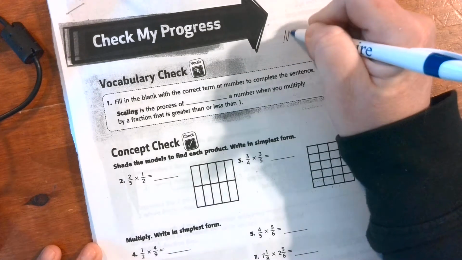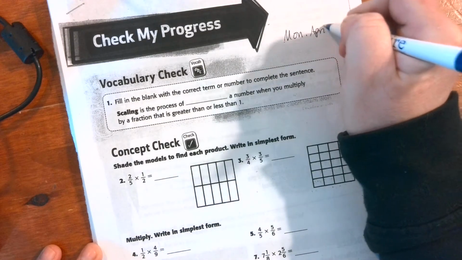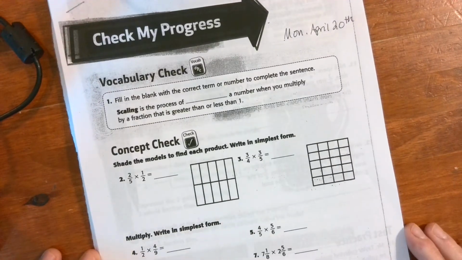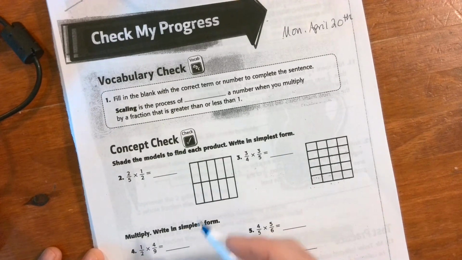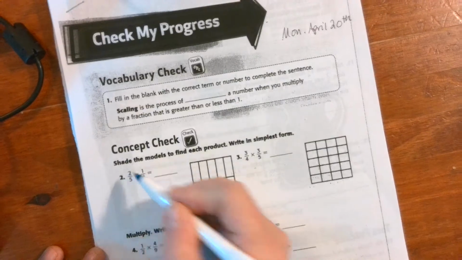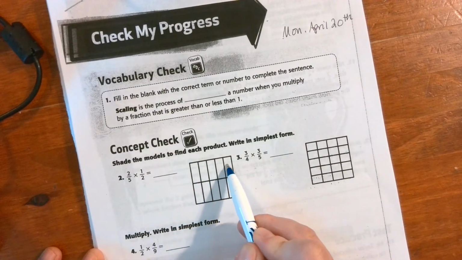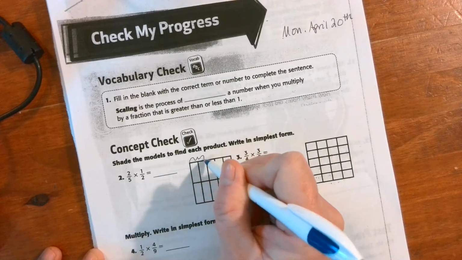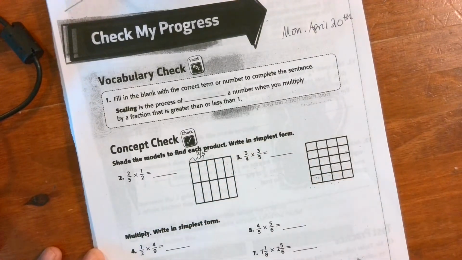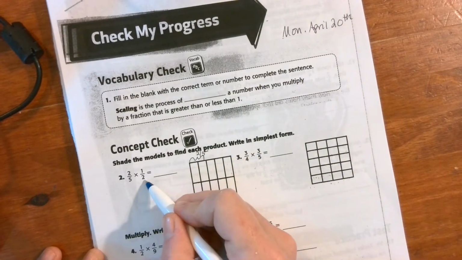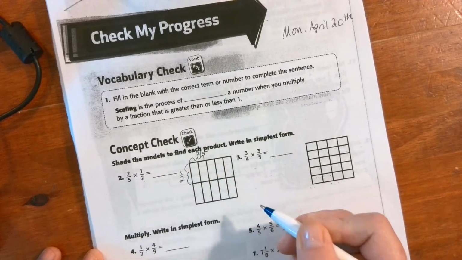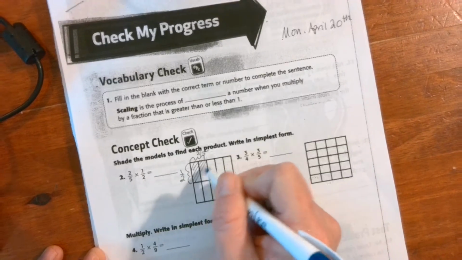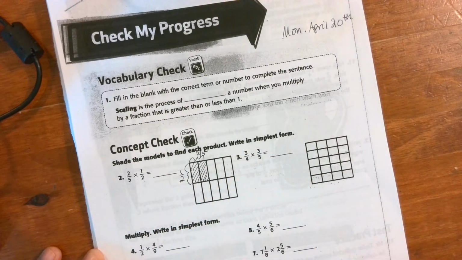So I'm going to write up here Monday, April 20th. We're going to do the even problems. And then I'll post a key in a day or two where you can check the rest of your work. All right, so first we're going to find 2/5. So 1, 2, 3, 4, 5. So this is our fifths, 2/5. Now I'm going to find a half, because it's 2/5 of 1/2. And mark my 1/2. And we're going to color in where they overlap.